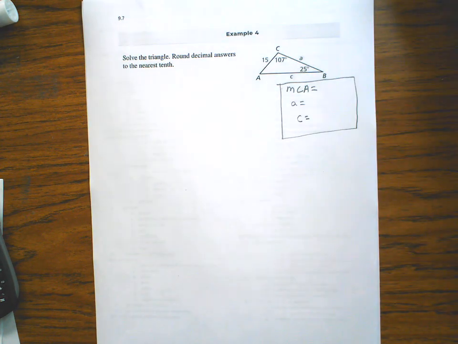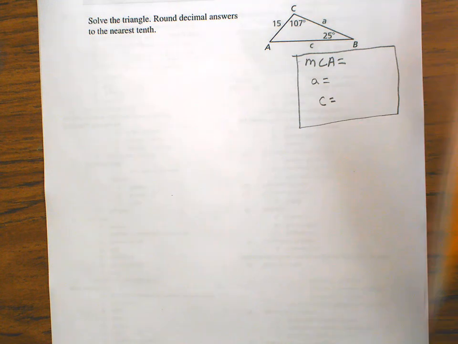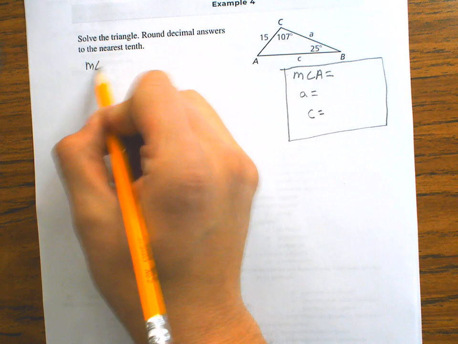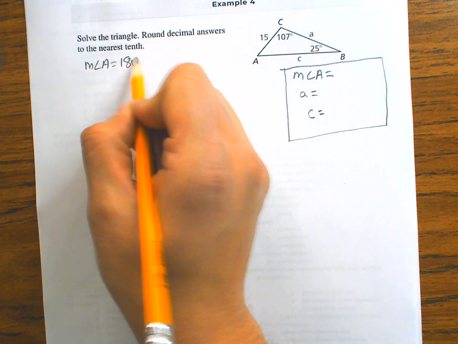Now, to find out angle A, that one's actually the easiest one because all you have to do is the measure of angle A happens to be 180. Take away the sum.